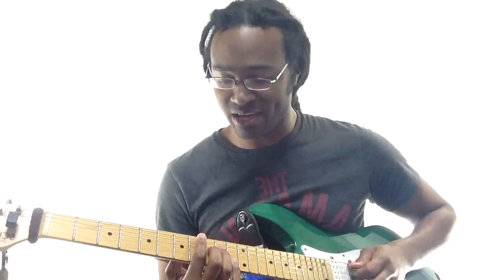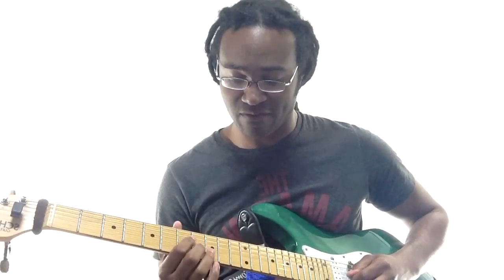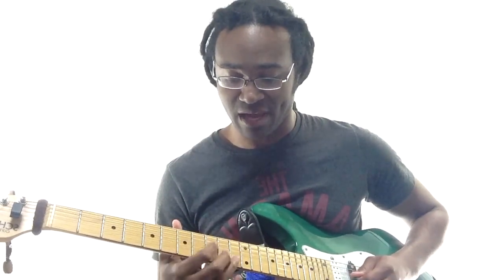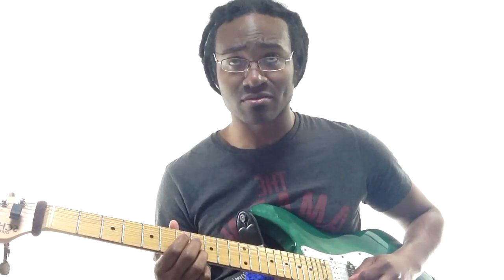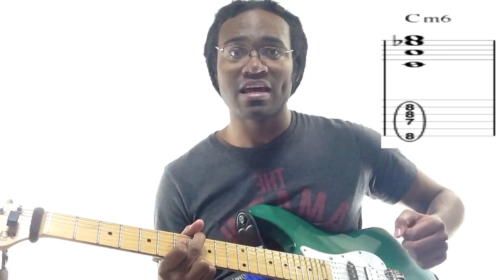So if you take the root note, the sixth, the flat third, which is E flat, and the G, which is the fifth, and you put them together, it actually makes a C minor sixth chord. It actually doesn't sound that bad. So you can just play this the whole time if you want to do a Dorian progression.